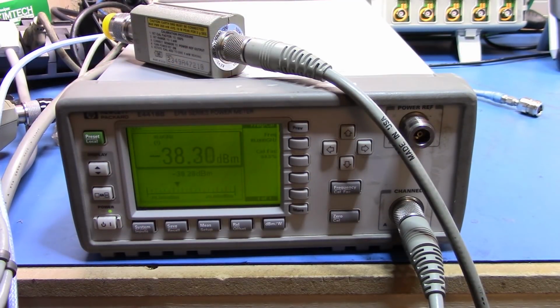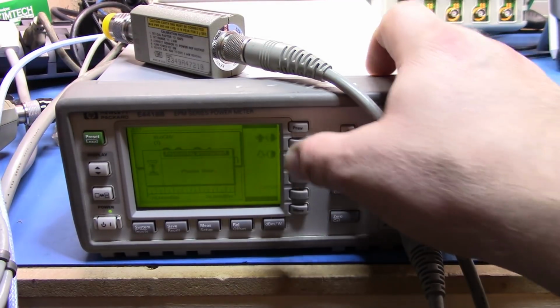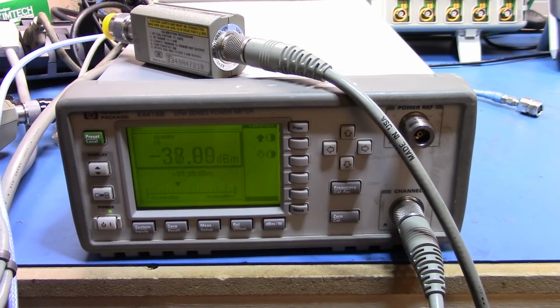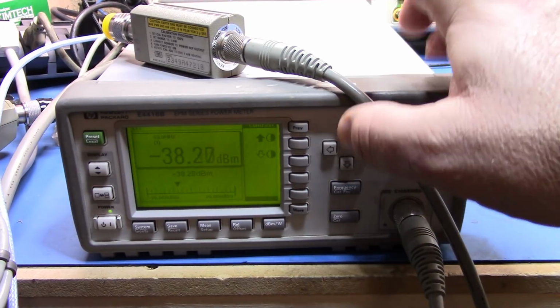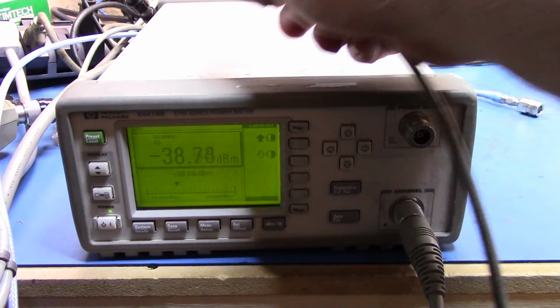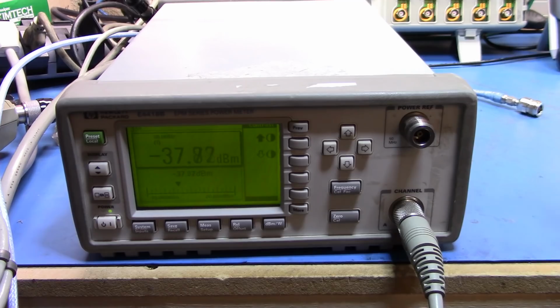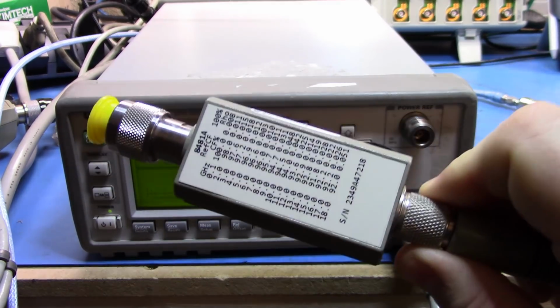So here is our power meter. The first thing we'll do is a pre-select, so we'll make sure that it's all set up. We're going to go in and configure it. These power meters, in this particular case, it's an E4418B. You can use the 8400 series power sensor.